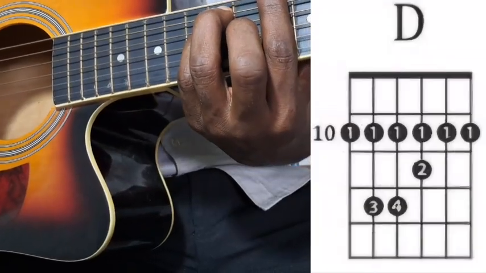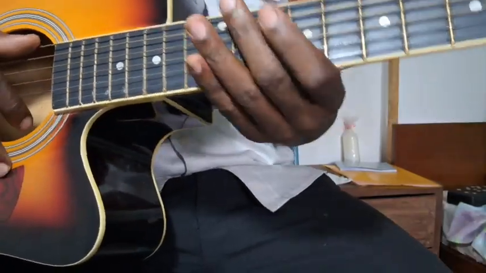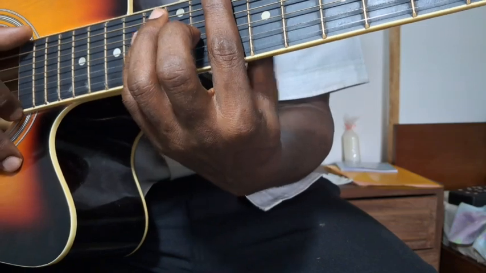So these are our major keys. Now continue with our minor keys into the 7th.